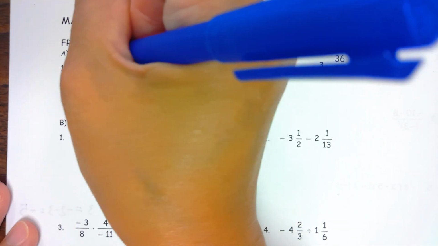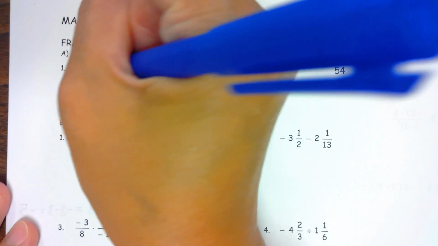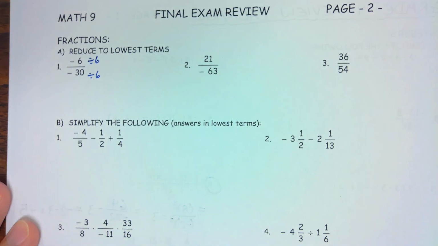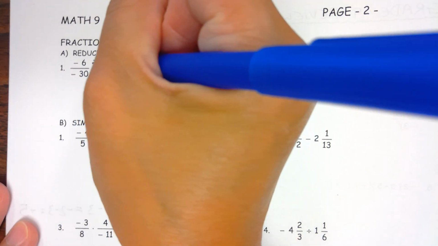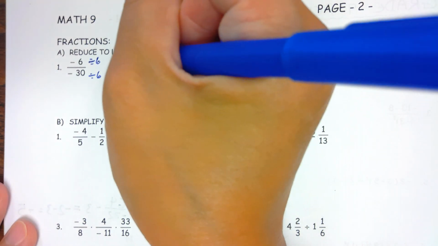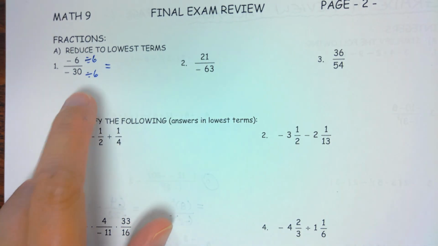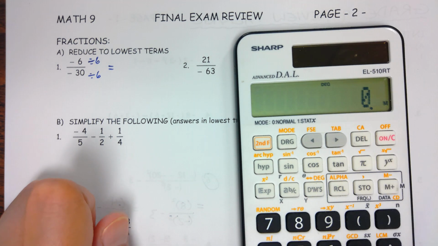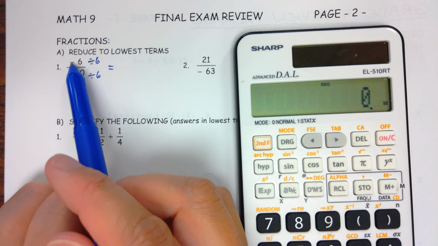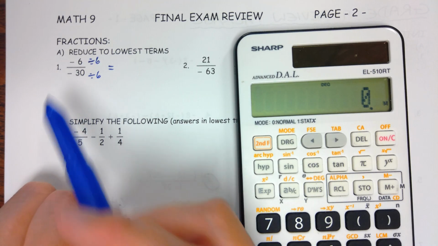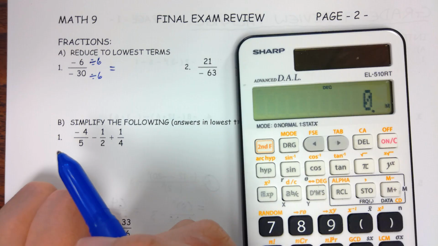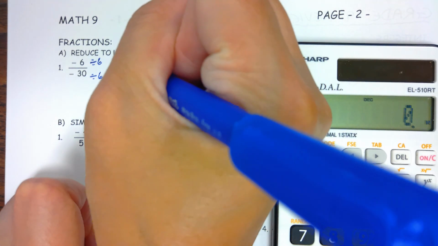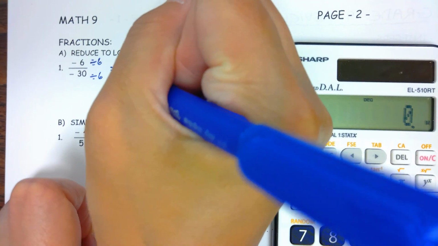Right. So notice for every fraction, you always have to reduce. I can divide the top by 6 and the bottom by 6. So I get... I can do that. That's a common factor for both. Negative and a negative. What does that make? Positive, right? So then I know my answer is going to be positive. So it's 1 over 5.